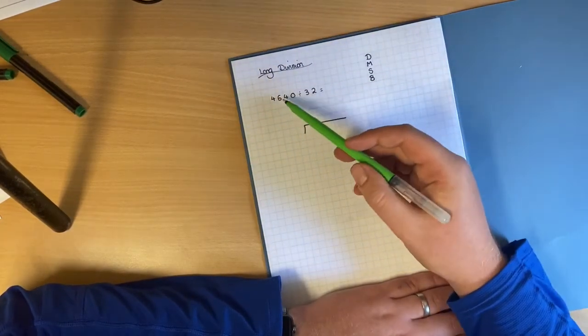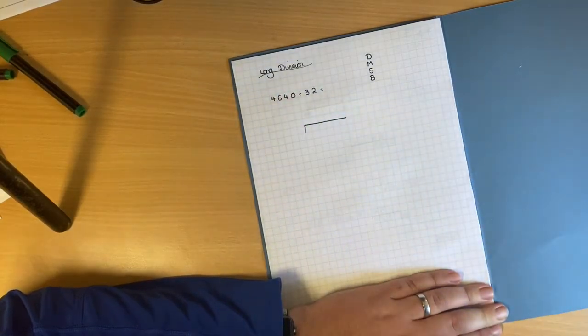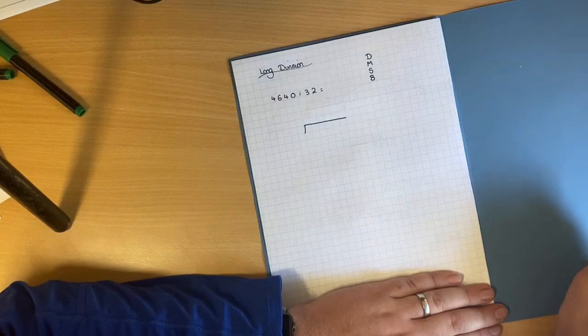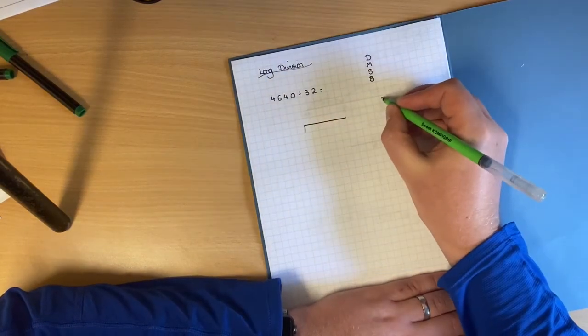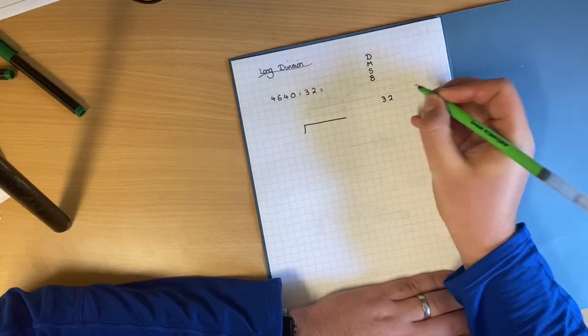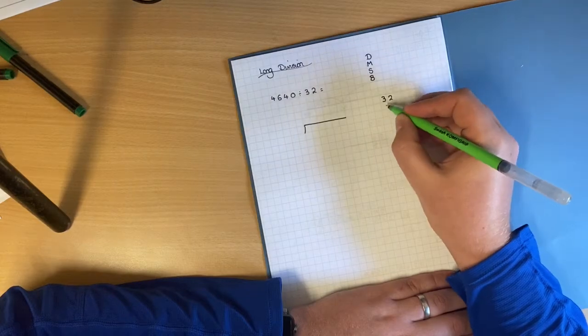So this problem here, 4,640 divided by 32. Now, I don't know my 32 times table off by heart. I don't know if you do. If you do, congratulations. So I'm just going to make some jottings down the side just to help me remember counting up in 32. So my 32 times table.